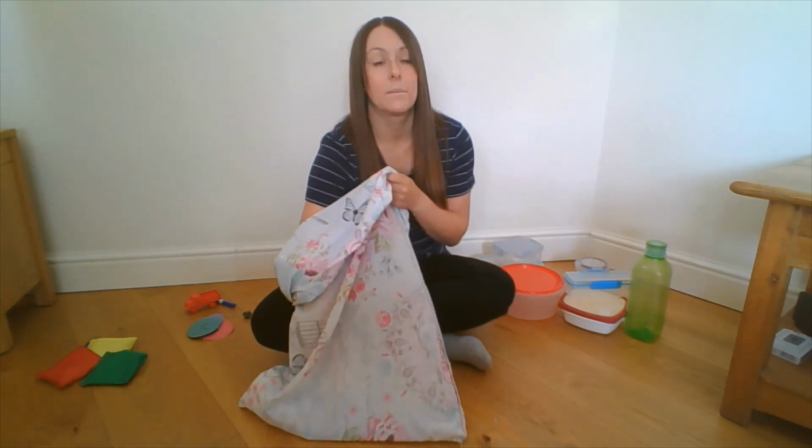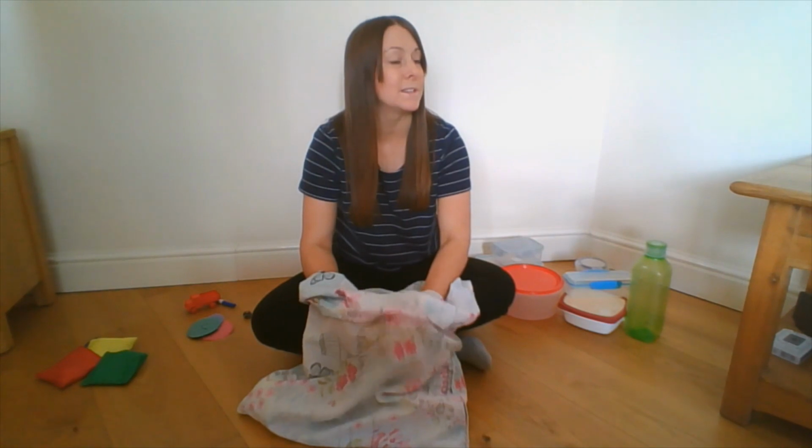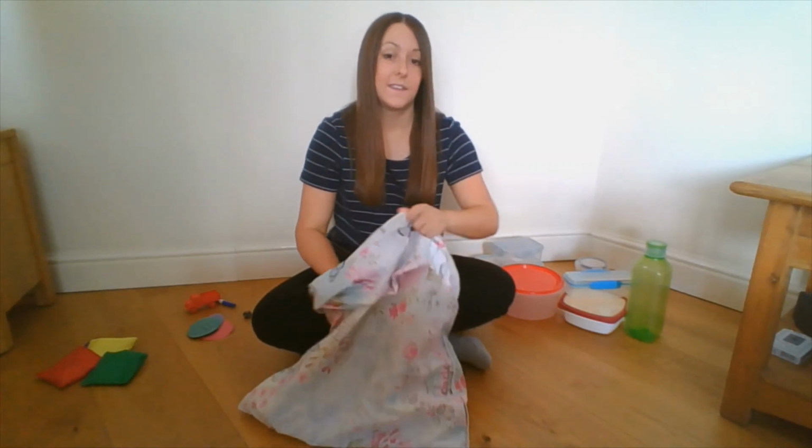So I've picked something in my bag. I'm going to feel it and I'm going to describe it. So it is metal. It's hard. You can hear the sound of it if I tap it. It's something you use to eat with. It's round at one end. And so then it's up to you how many clues you give. The child might have already guessed by now what it is. It's a spoon. And then you switch roles and the child will have a go and they can do the same thing.